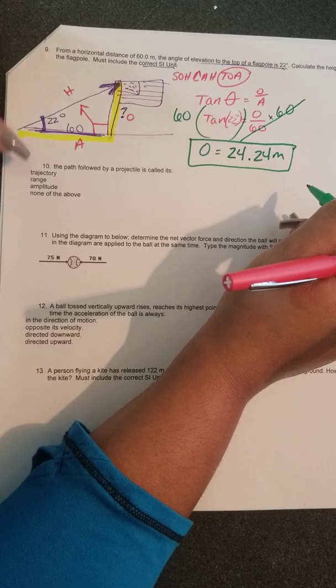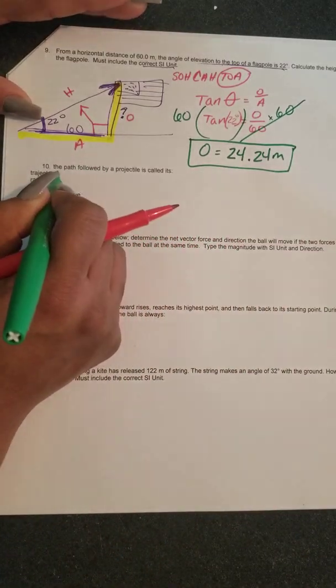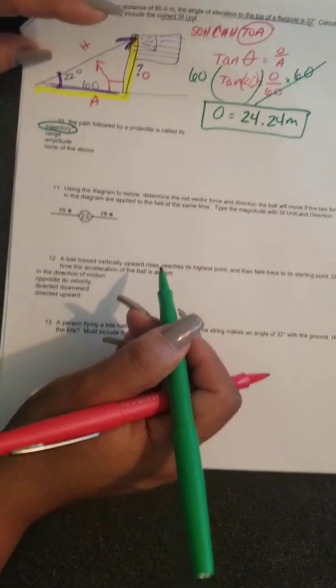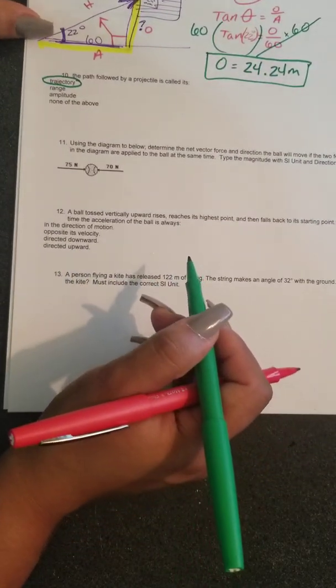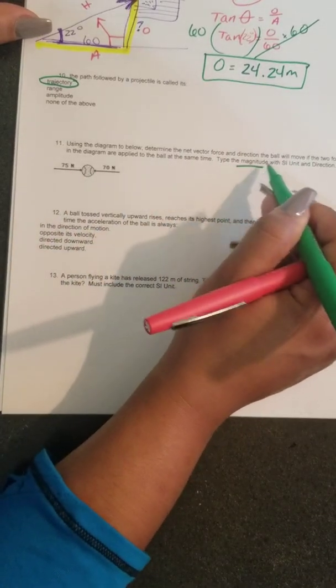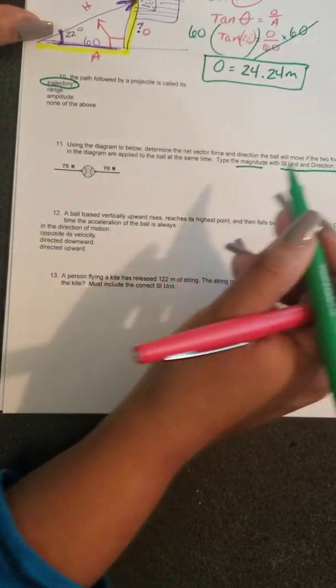The path that a projectile takes is the trajectory. What is the shape of that path? The parabola shape. The next one here, you've got 2 vector arrows. Type in the magnitude with the correct SI unit and direction.